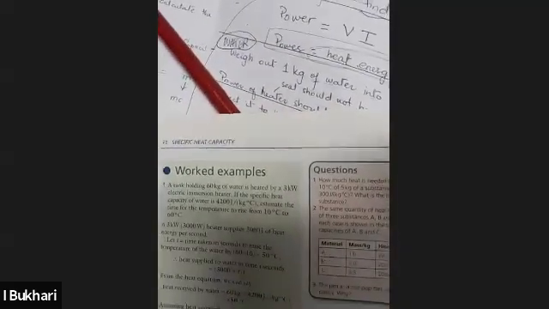What's the answer at the back? Tell me the answer at the back. Yeah, Hiba, 1500 joules. Even I was getting 1500 joules. This is chapter 21. Yeah, 1500. Oh, okay, joules per degree Celsius. Why have they given two answers?